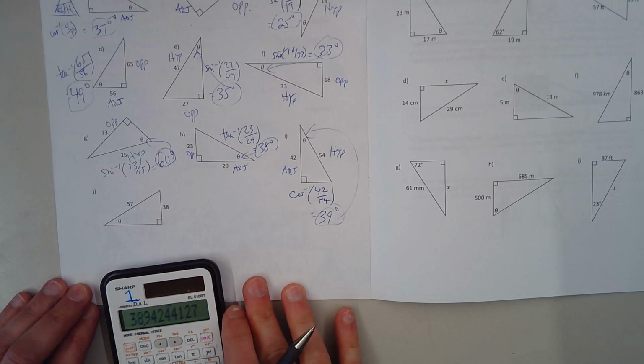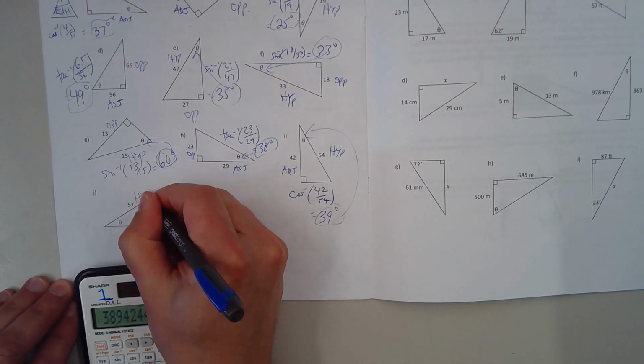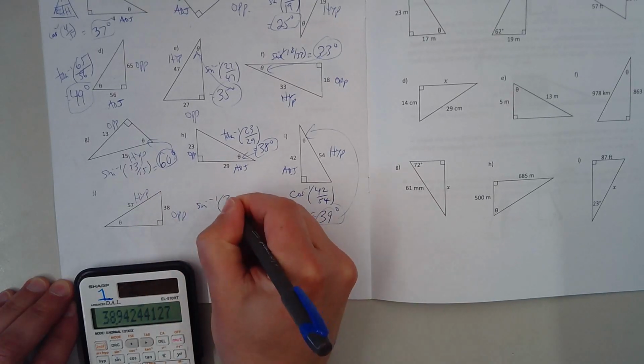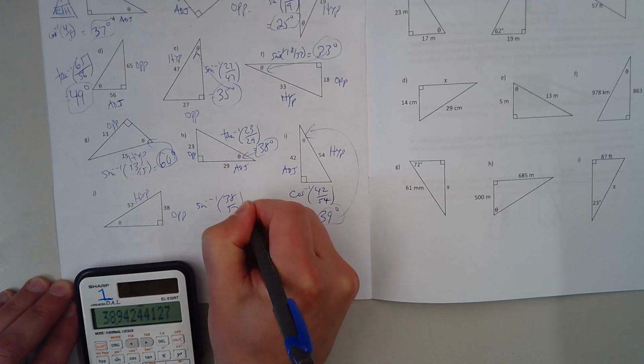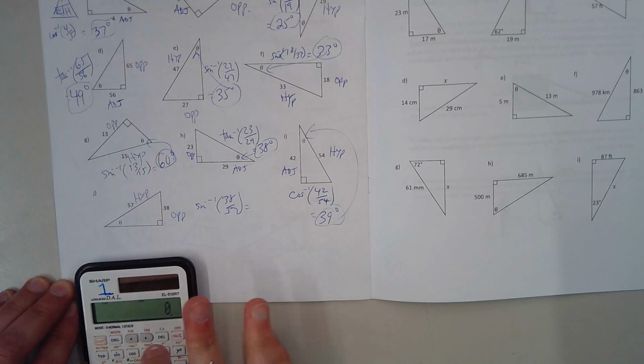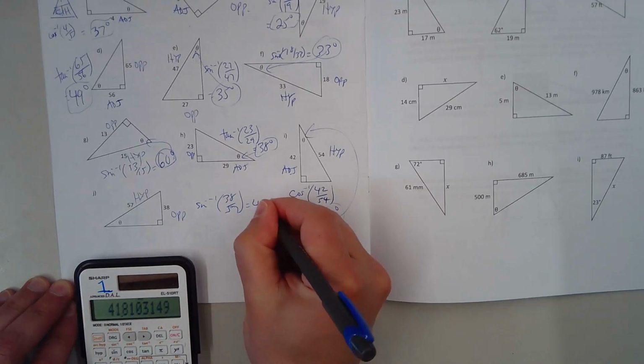And the last one on this page, that's your opposite. That's your hypotenuse. So that's an inverse sine of 38 over 57. 42 degrees. Rounds to 42.